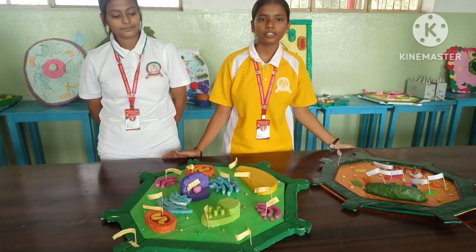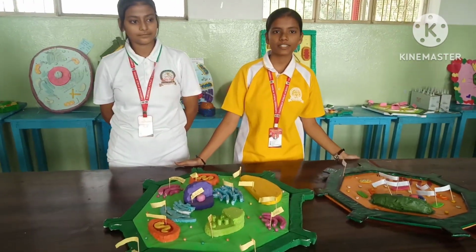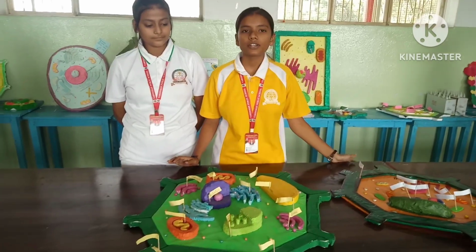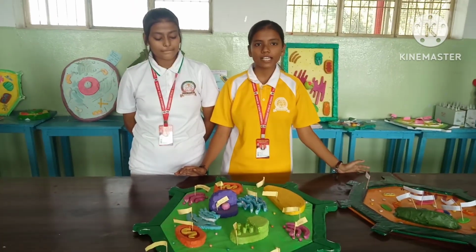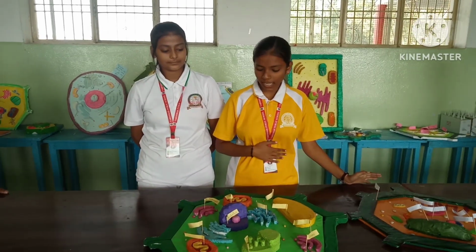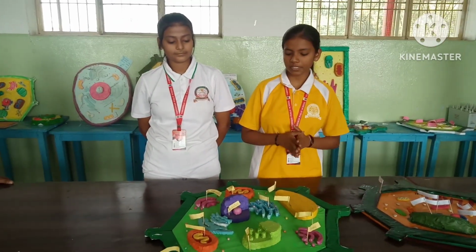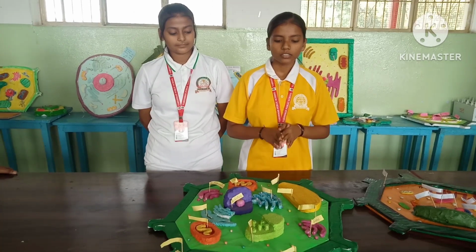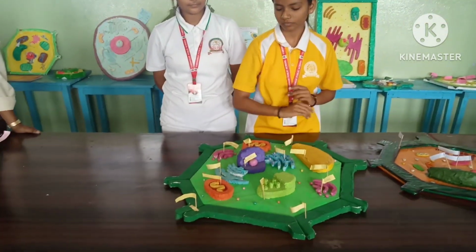Now I am going to explain the structure of mitochondria. Mitochondria was discovered by Kolliker and the name was given by Benda. Mitochondria is also known as the powerhouse of the cell. It is the site of respiration. Mitochondria contains its own genetic material. It also helps in cell division. Where is the mitochondria present in your model?